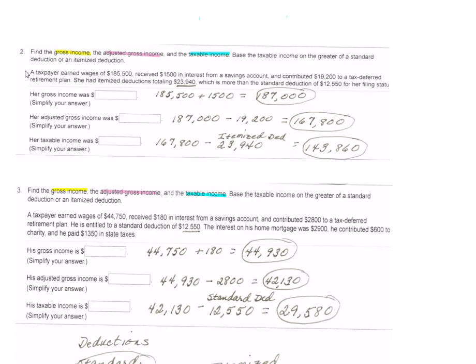Question number 2 is very, very similar. We're going to find gross income, adjusted gross income, taxable income, and we will base our deduction on whether we use the standard or the itemized. All right, a taxpayer earns wages of $185,500 and received $1,500 in interest from a savings account and contributed $19,200 to a tax-deferred retirement plan.